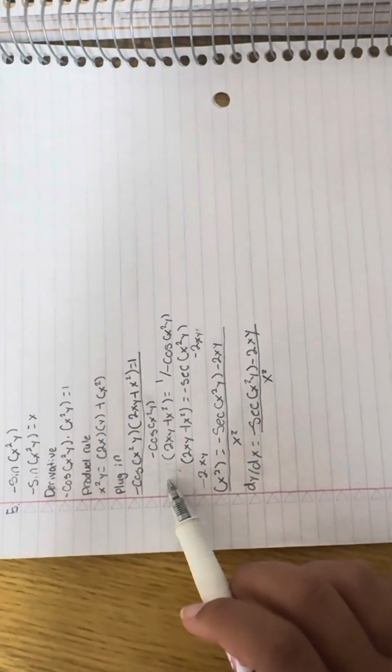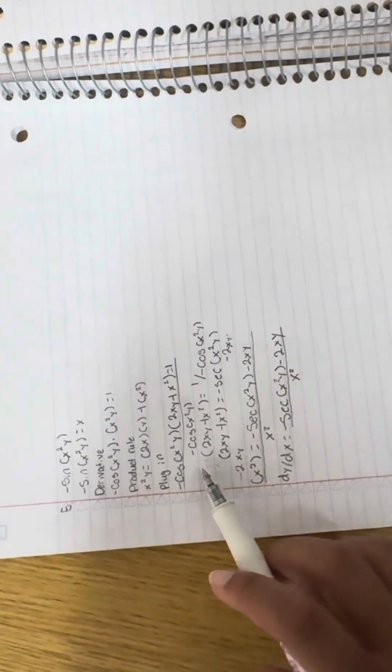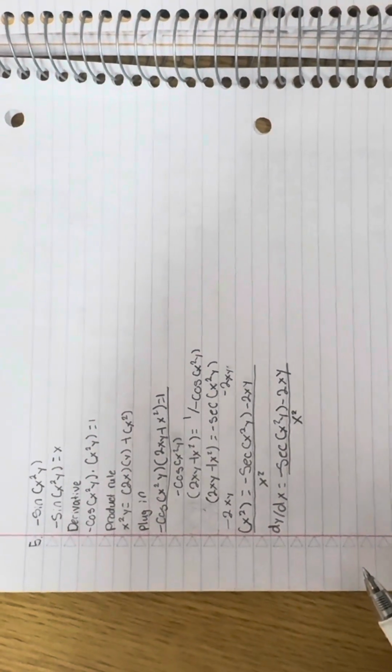Then we divide both sides by negative cosine x squared y. So this gives us 2xy plus x squared equals 1 over negative cosine x squared y.